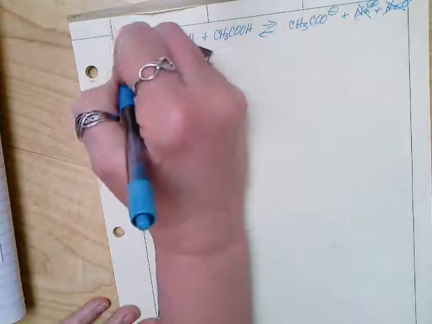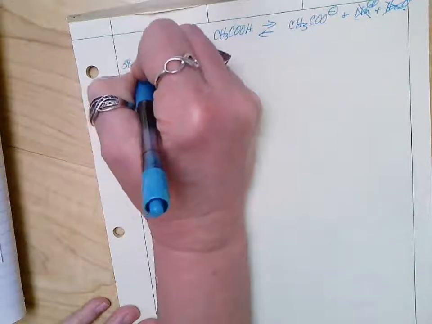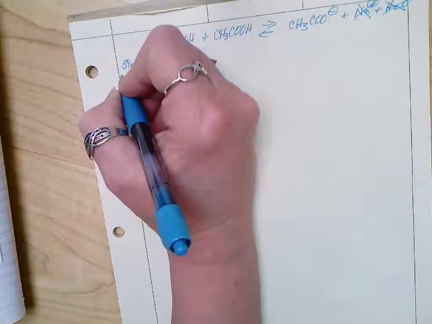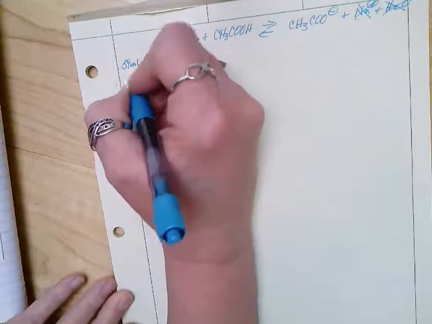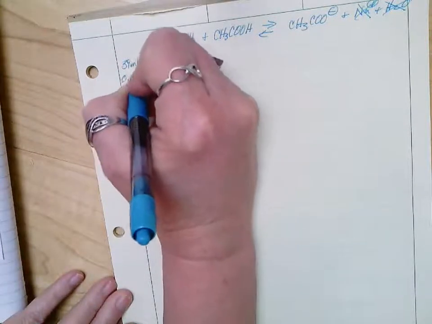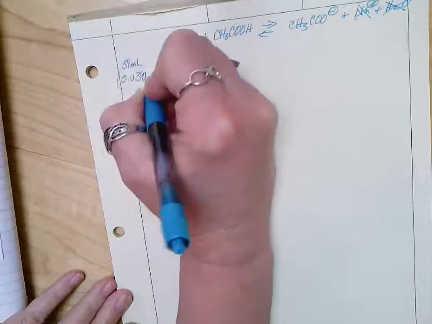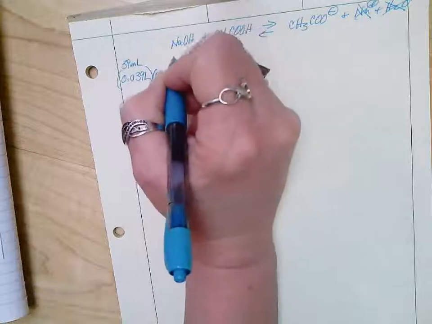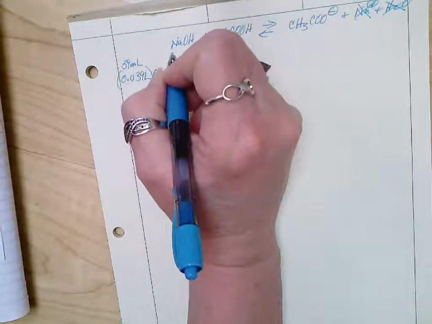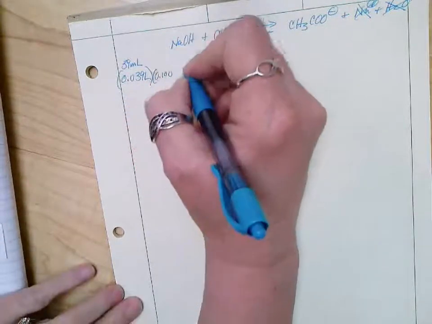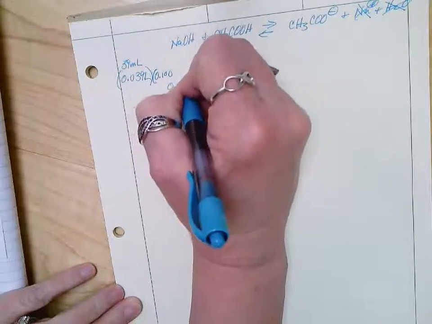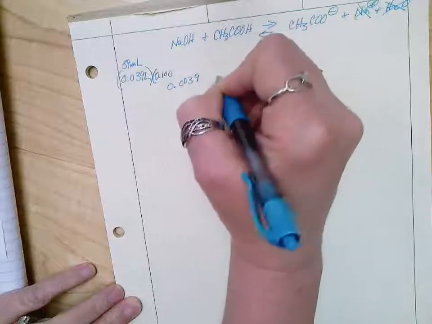So now we're adding 39 milliliters of NaOH. And we have to again figure out how many moles we have. So 0.039 liters times 0.100, I get 0.0039.